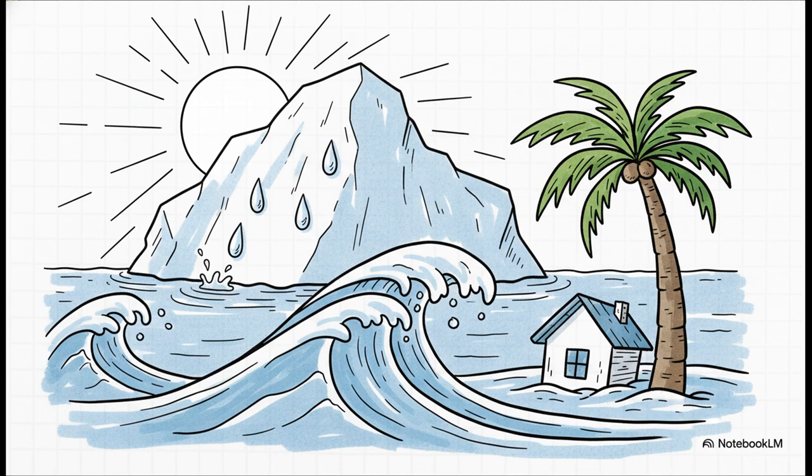As atmospheric temperatures rise, we are looking at the melting of massive glaciers and ice caps. On top of that, the ocean water itself physically expands as it warms up, a process called thermal expansion. Combine those, and you get rising sea levels threatening to inundate coastal areas and islands worldwide.